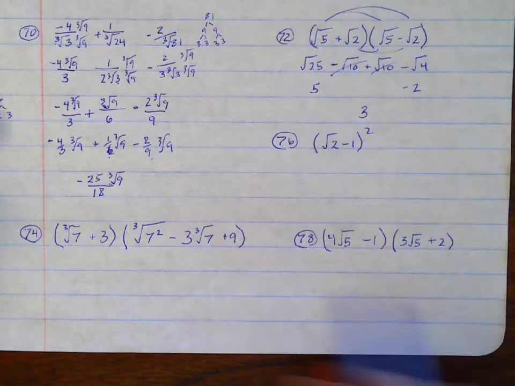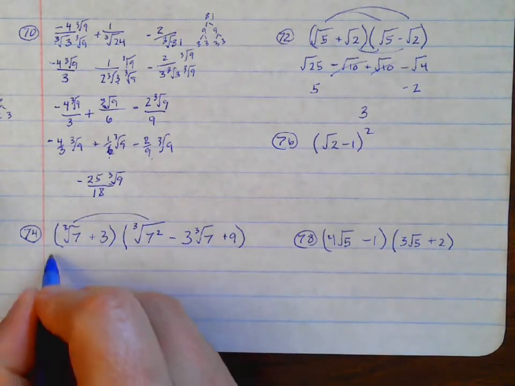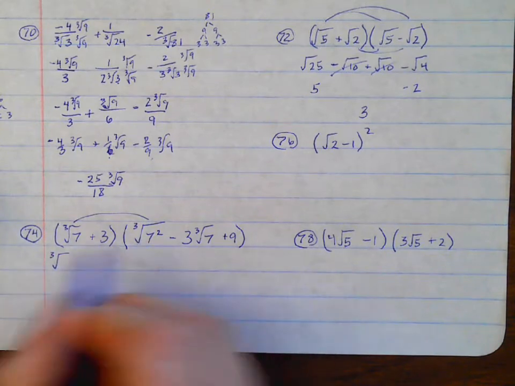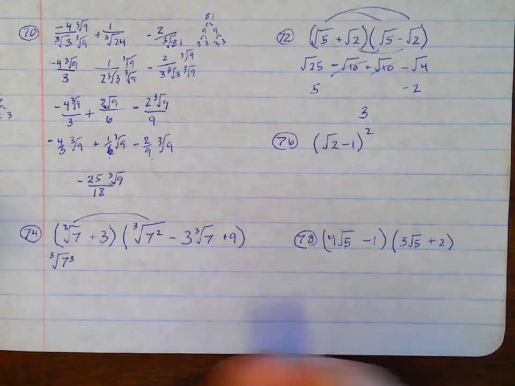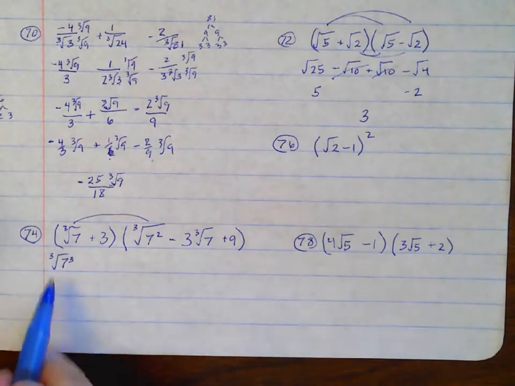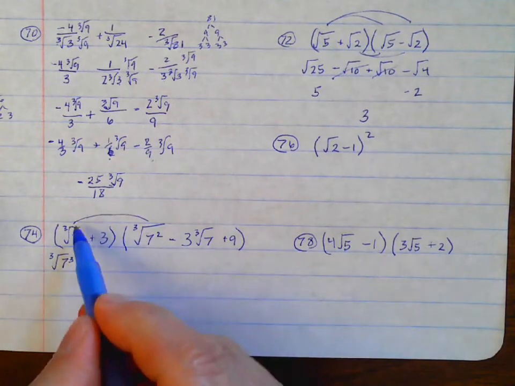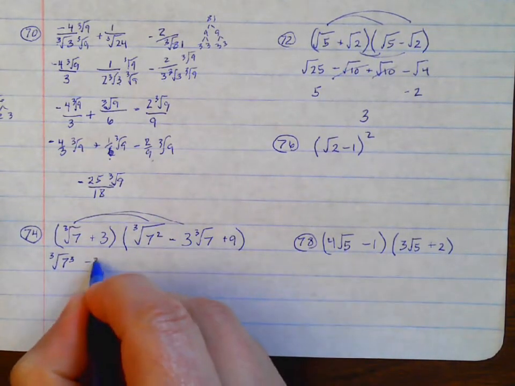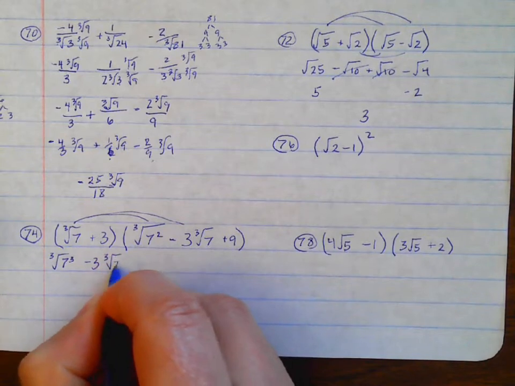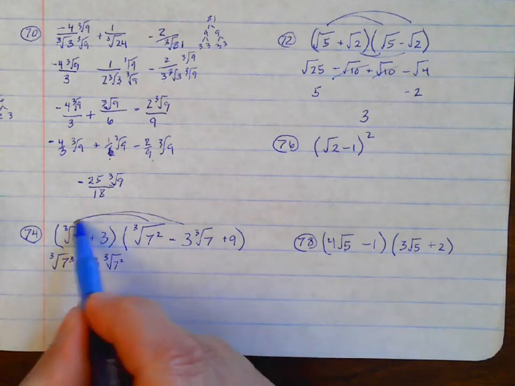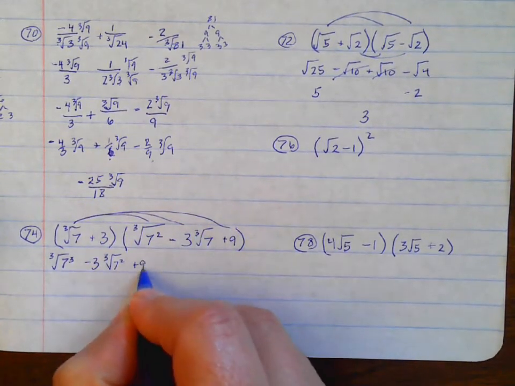Okay, 74, distribute it through. This would be the cubed root of 7 times 7 squared, which would be 7 to the 3rd. You could multiply it out, but we'll save some time here because we know those are going to cancel. Okay, multiply here, that'd be negative 3 cubed root of 7 squared. Multiply there is plus 9 cubed root of 7.